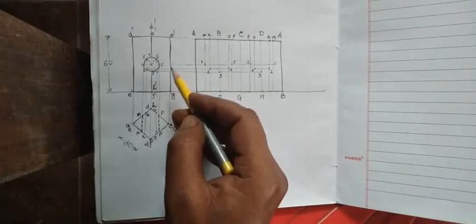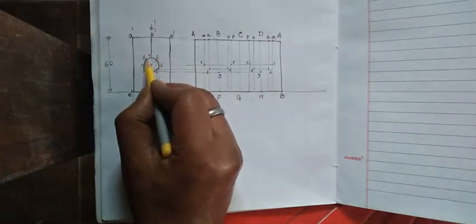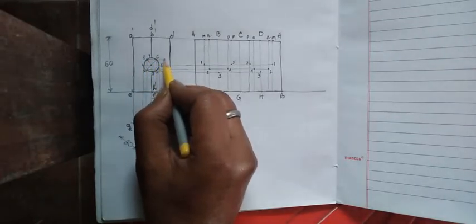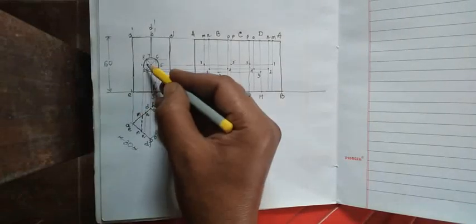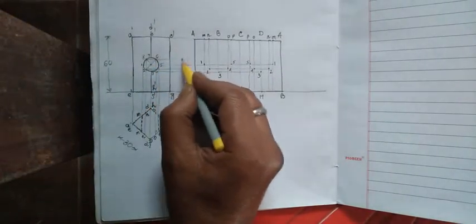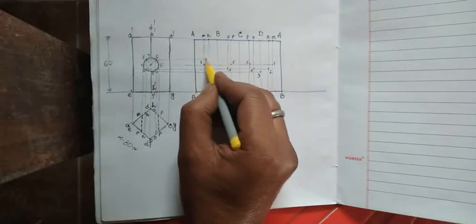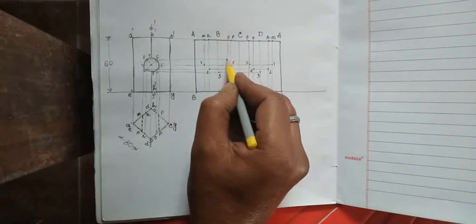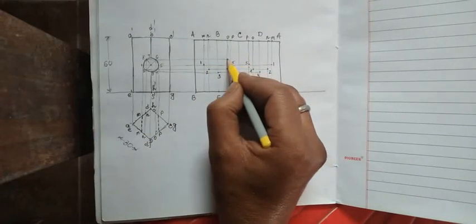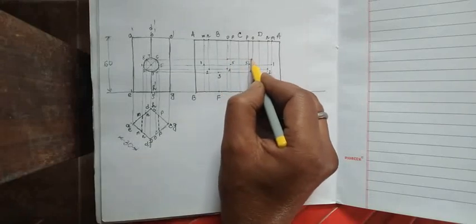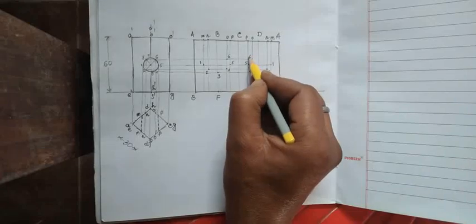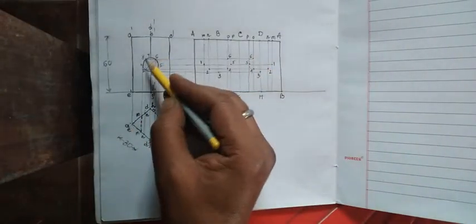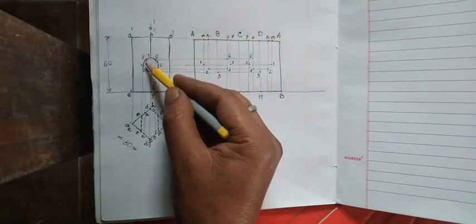Then you have to do the 6. I am drawing from the 8 and 6 in the same line, so the 6 point touches the O. This point is 6, another O line is here. So this one is 6 and this one is 6. Similarly the 8 point touches what?